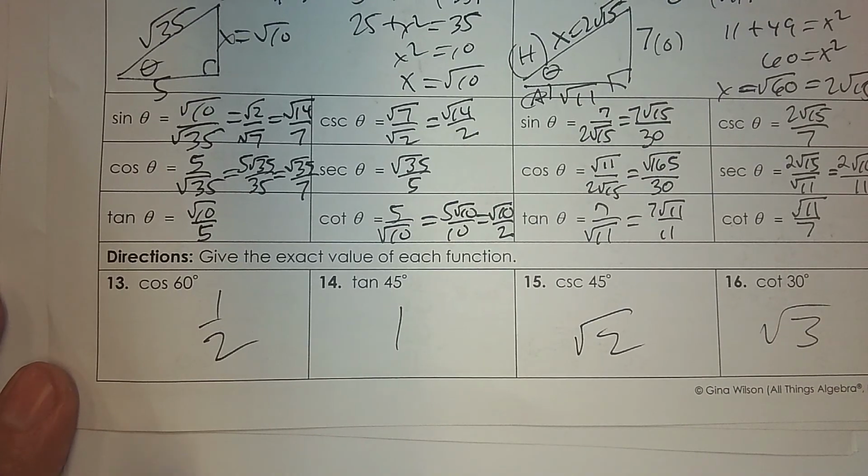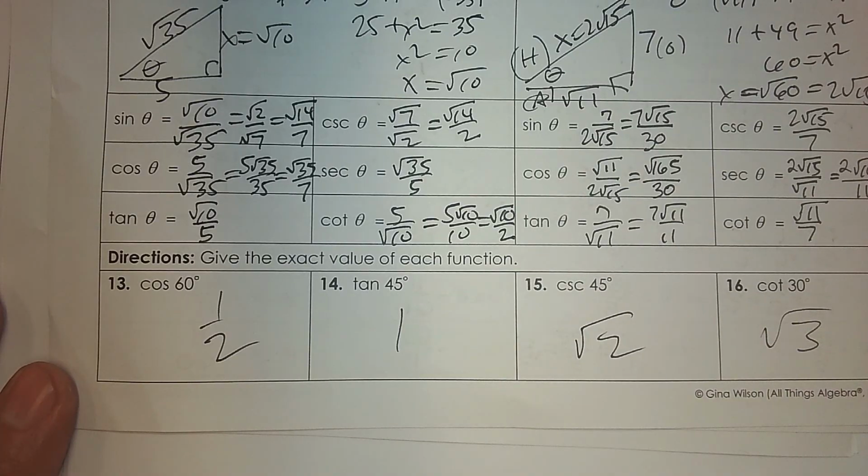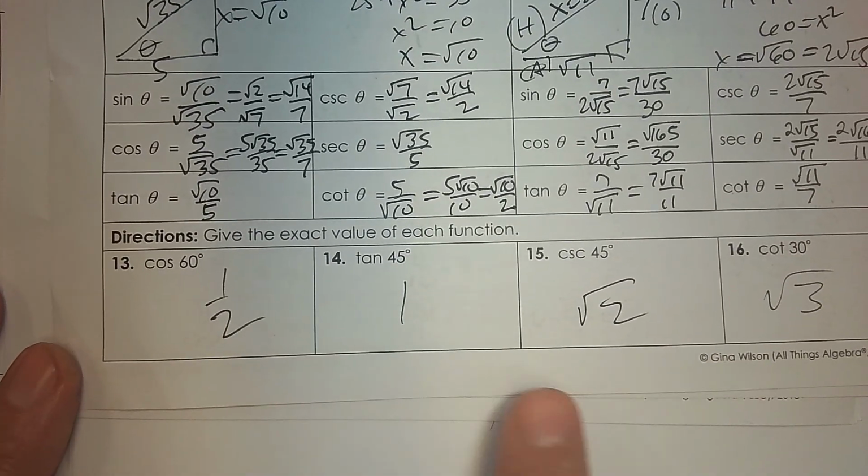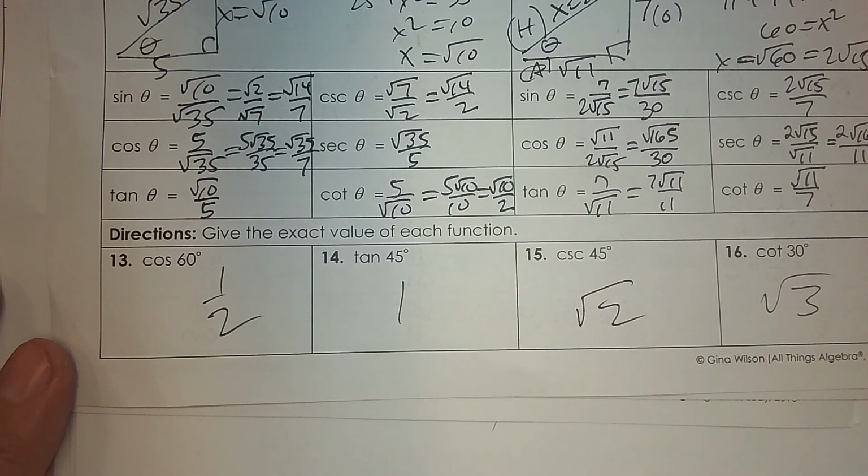This work at the very end is what's going to really help us with what's called the unit circle and to memorize it. So this is essential that we know our special right triangles. So good job doing your homework.